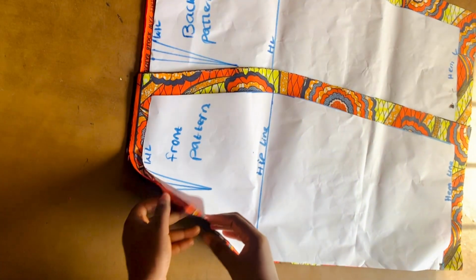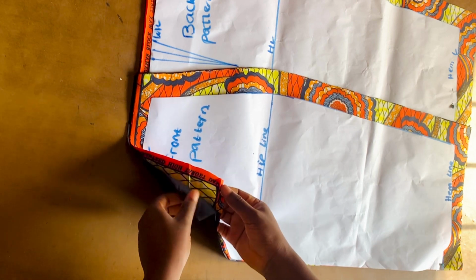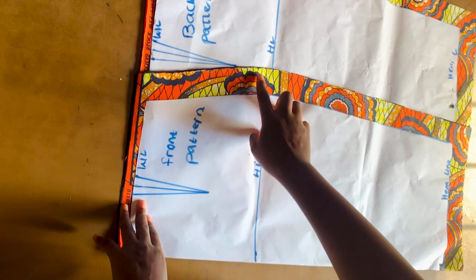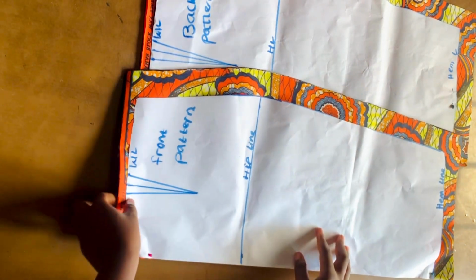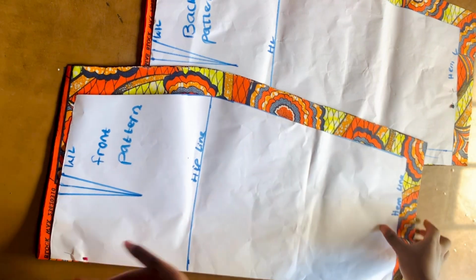So I did the same thing for the skirt pattern. This is the front pattern. I cut it out on fold, cut out both lining and then the fabric. So at the upper part, I added ½ inch, and then for the side seam, I added 1.5 inches. Then for the lower part, which is the hem line, I added 1.5 inches.